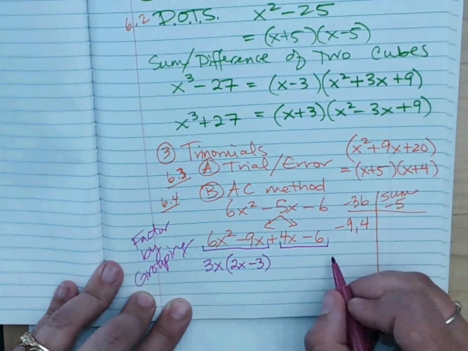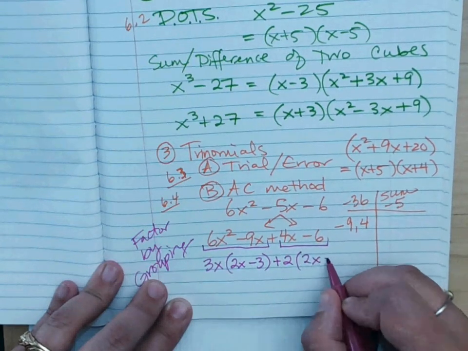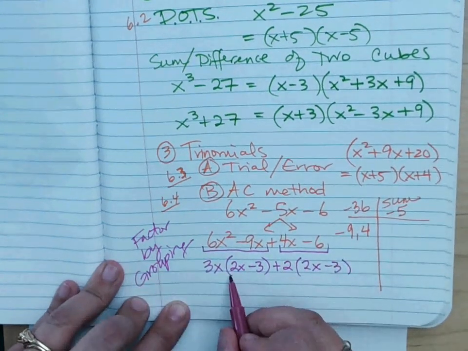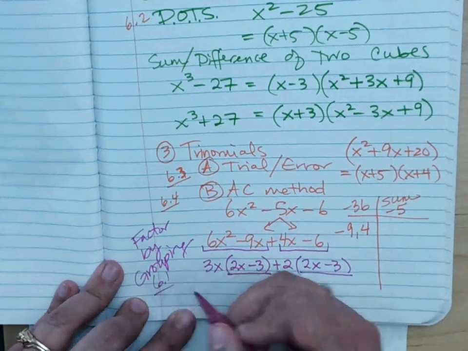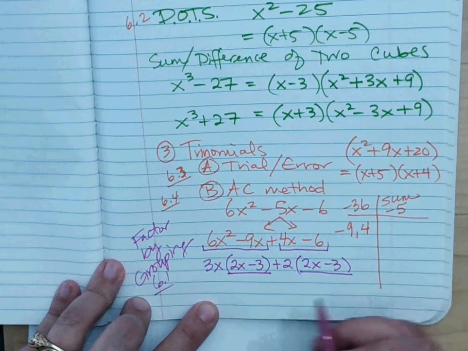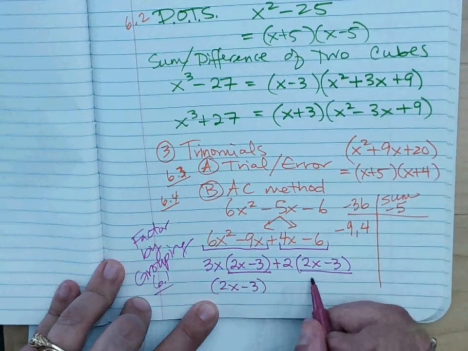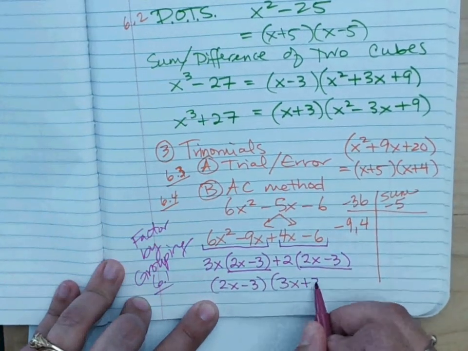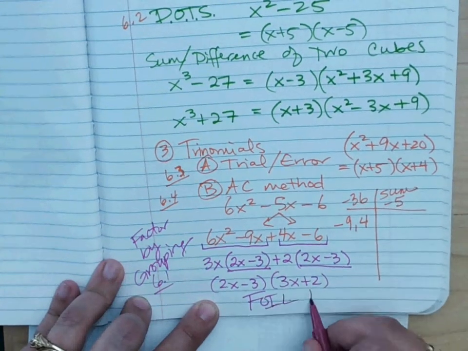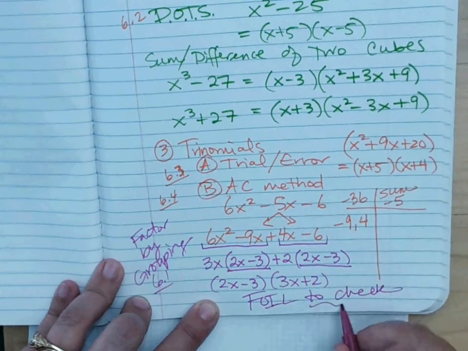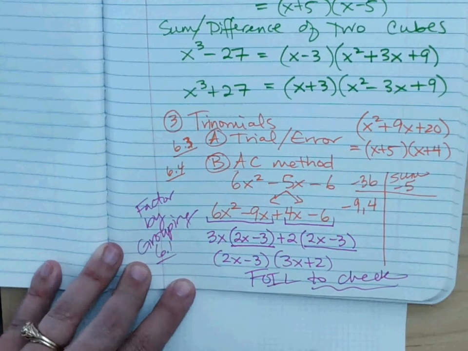What's the greatest common factor of the last two? Plus 2, 2x minus 3. We have a greatest binomial factor. This was in 6.1, I think we learned factor by grouping. So what are your two factors? Yep, 3x plus 2. Now you'll always want to FOIL to check. We learned about FOIL in chapter 5.5, or I think it was 5.4.